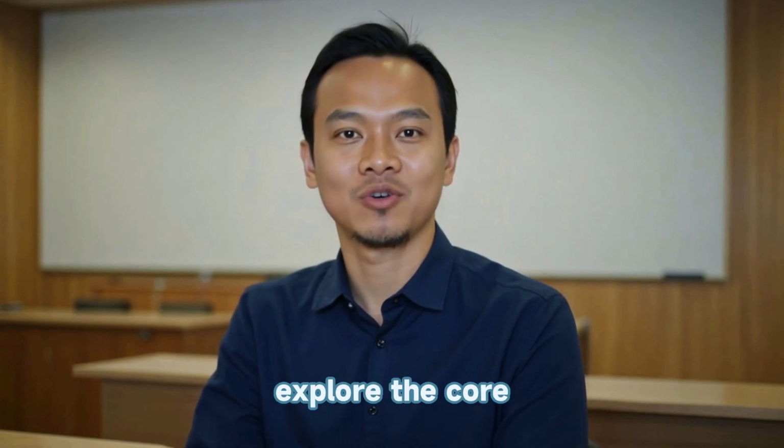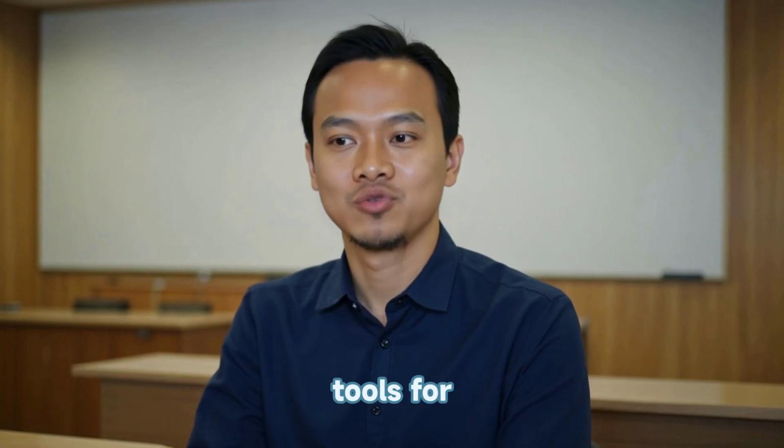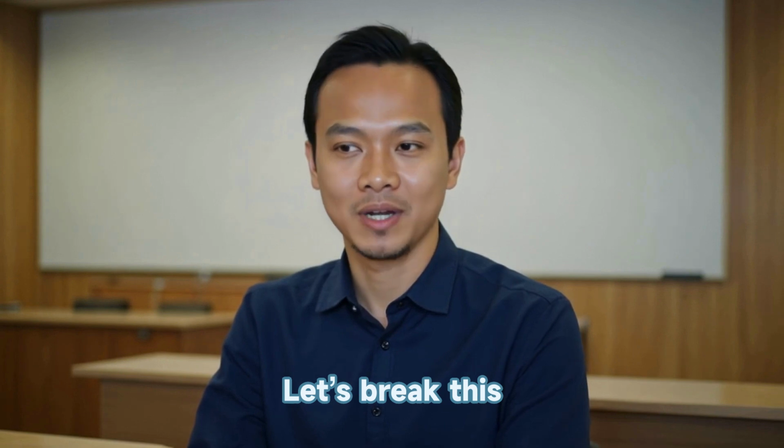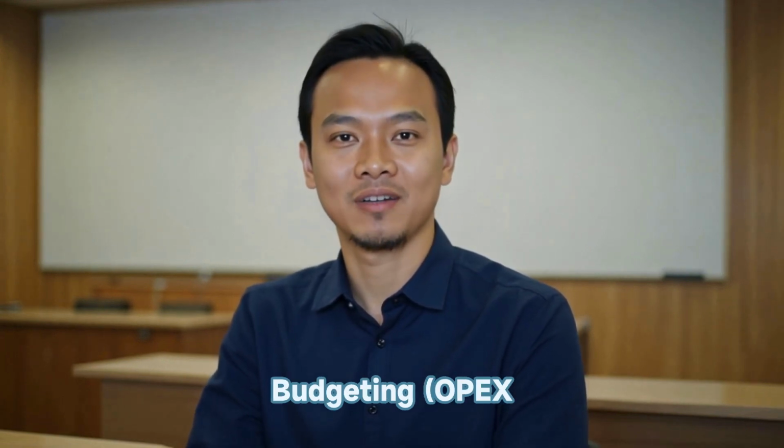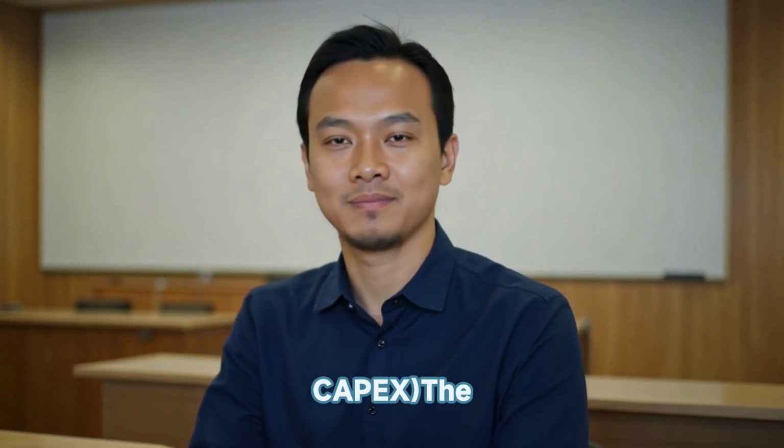Today, we'll explore the core functions of management accounting and uncover how they serve as powerful tools for fostering strategic business performance. Let's break this down step by step. 1. Planning and budgeting, OPEX versus CAPEX.